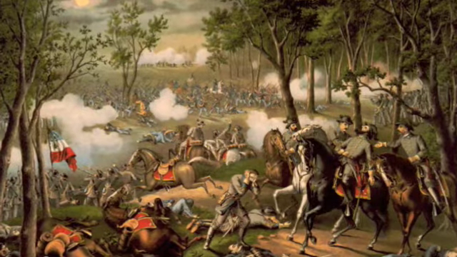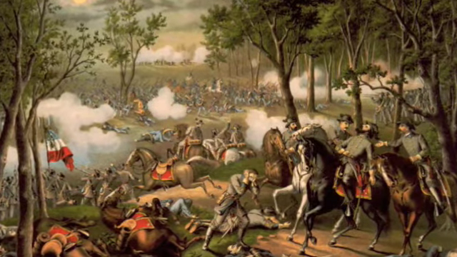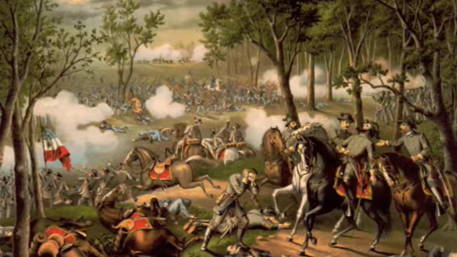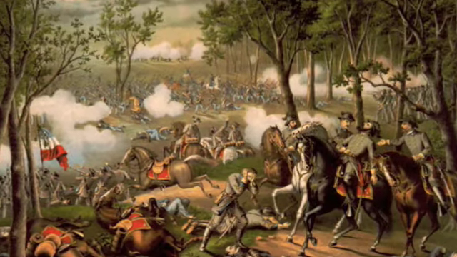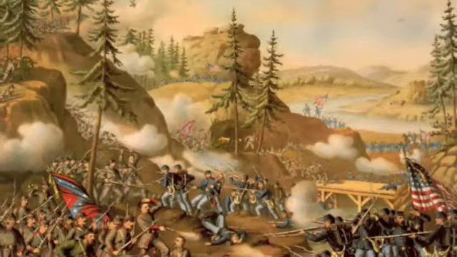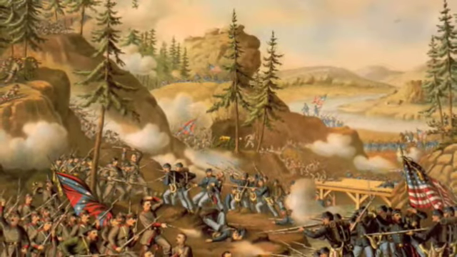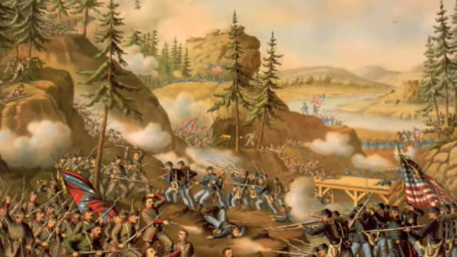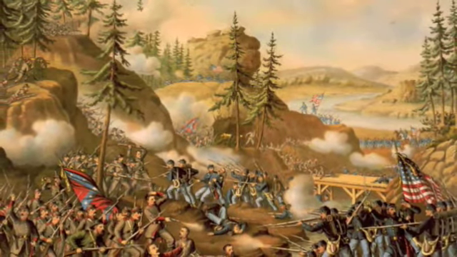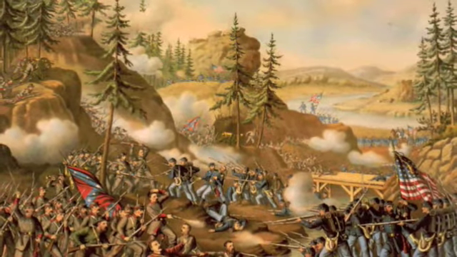The second was the Battle of Chickamauga. The 2 sides met at the Tennessee and Georgia border. The South ended up winning this one as well. The third and final battle fought this year was the Battle of Chattanooga. It was a 2-day-long battle ending in a Union victory.